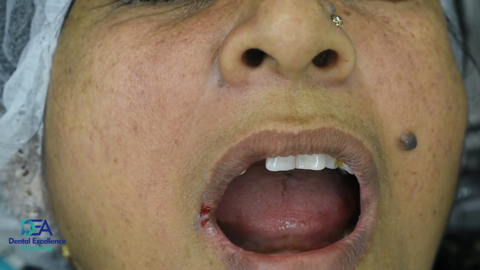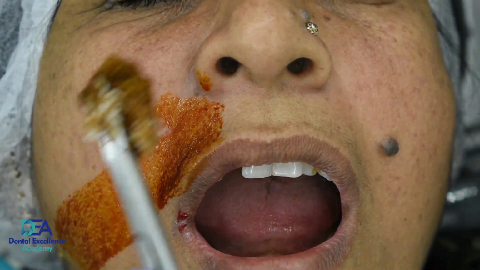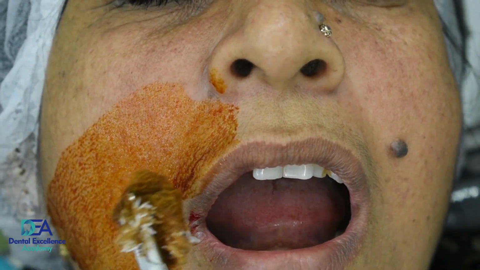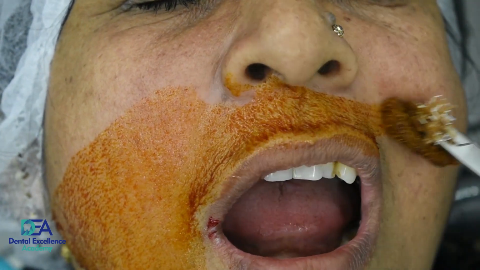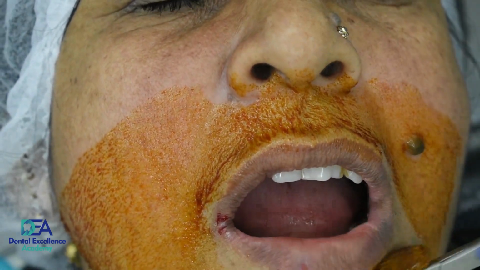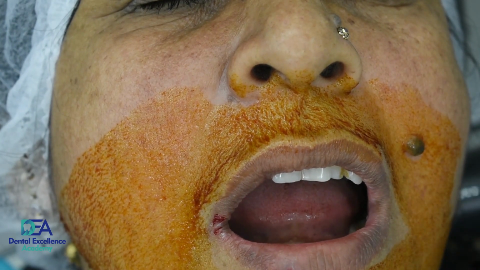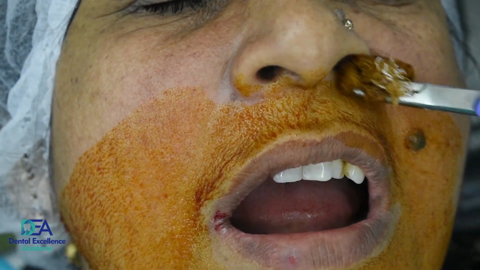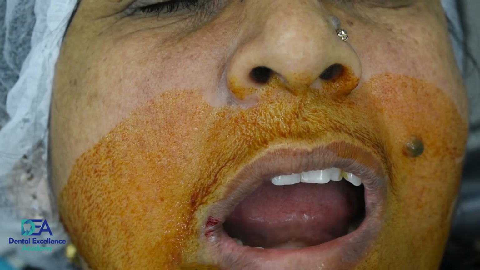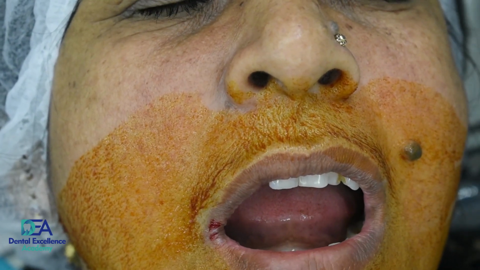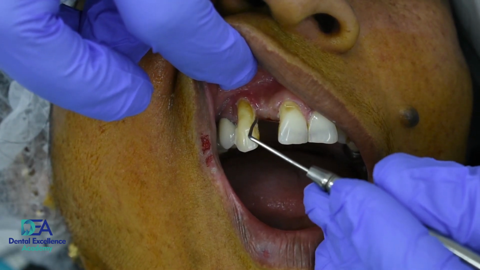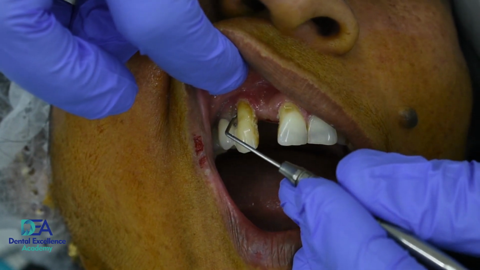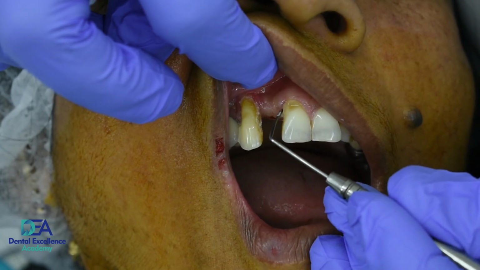So now I'm starting with the preparation of the site. With the betadine, we are giving a scrub to the patient so that there is no cross infection. We have injected the patient already. Now I'm checking for the anesthesia. So the anesthesia is working properly.